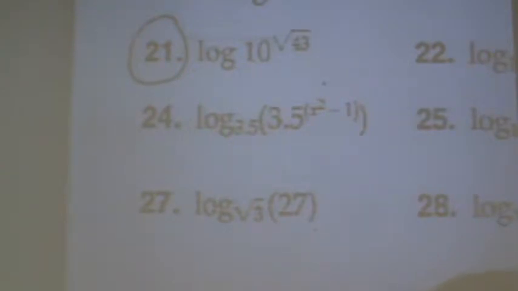Okay, next. Now we're going to use our knowledge without using a calculator. And you may need to toggle back and forth from log to exponential to figure out what these are equal to. So look at 21. Number 21 says the log of the square root of 43 base 10 is equal to what? If the base and the number are the same, we've got a power rule. You're going to bring this in front. What does this equal to right here? 1. So imagine this in front. What's the answer to 21? 21 is the square root of 43. Excellent.